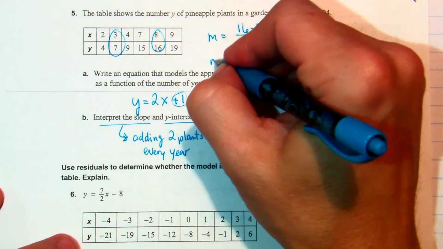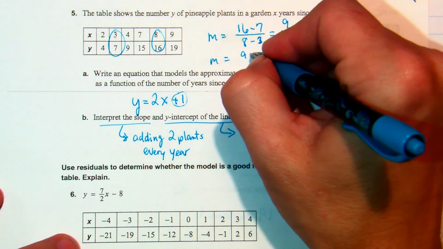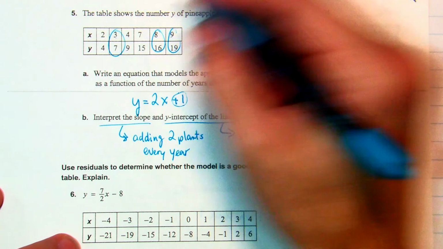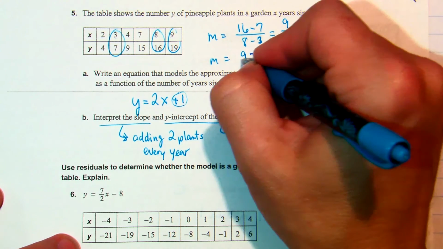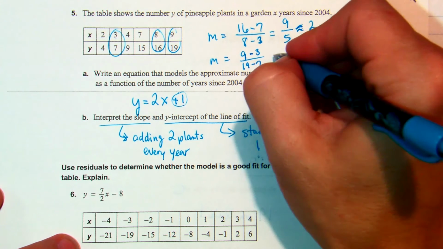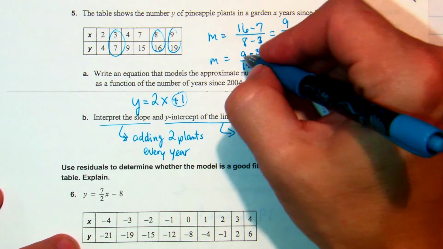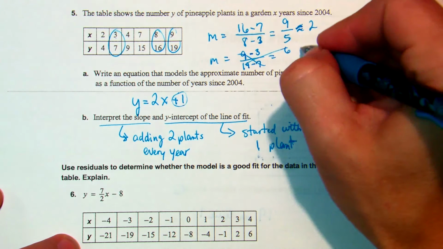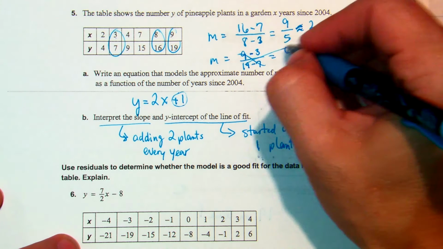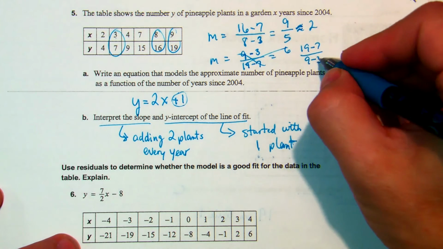If we took a couple of other ones just to try to see if they were anywhere closer, we could say 9, let's use 9 and 19, and 3 and 7, so 9 minus 3 over 19 minus 7, and that would give us, I'm sorry, I did that upside down. Let's scratch that. 19 minus 7 over 9 minus 3. Let's flip that over. That should be our change in y over the change in x. All right, so 19 minus 7 over 9 minus 3.